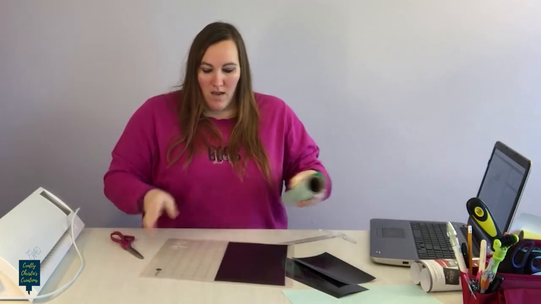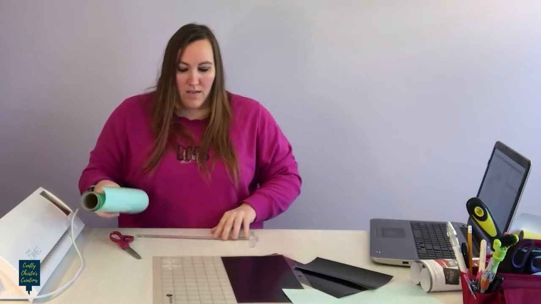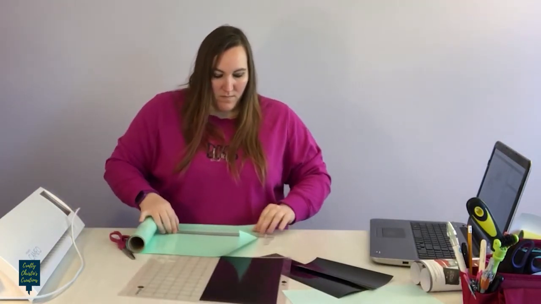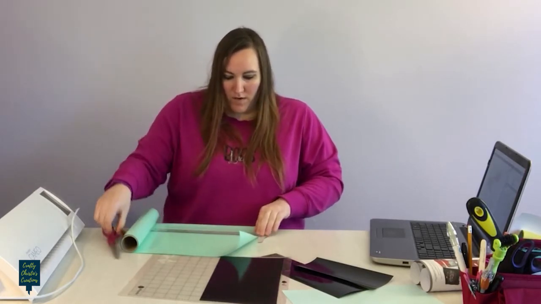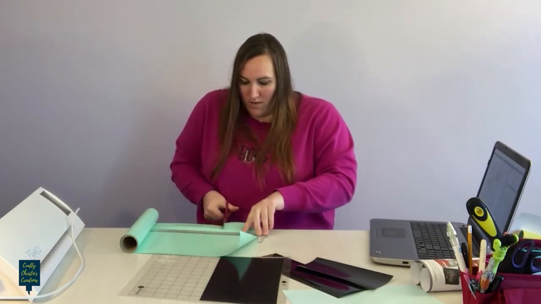So I'm going to lay this on here again, carrier side down. I'm okay if it's a little wider than that. And so I'm just going to cut 8 to 12, 4 inches. So that's about right there.